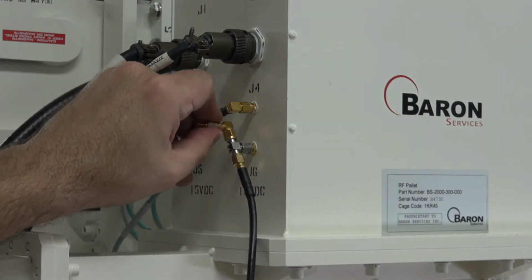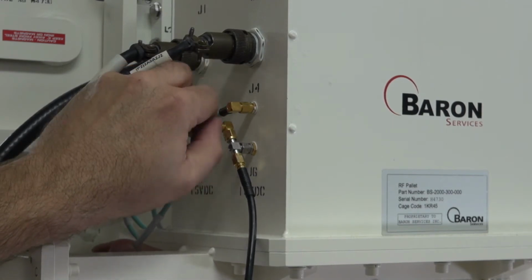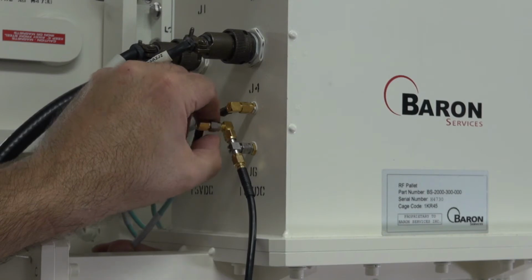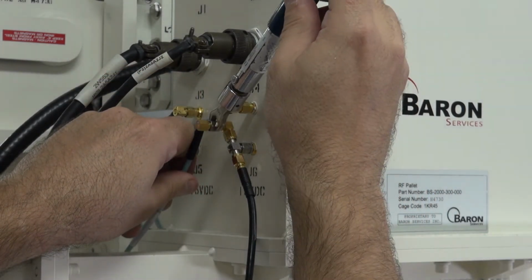Connect cable 2A5W4 to the SMA 90-degree adapter. Tighten all connections with an SMA torque wrench.